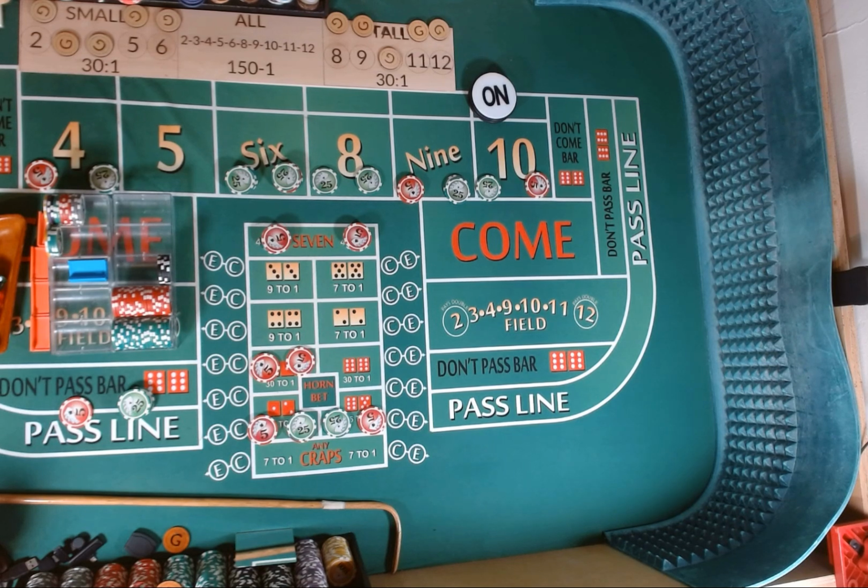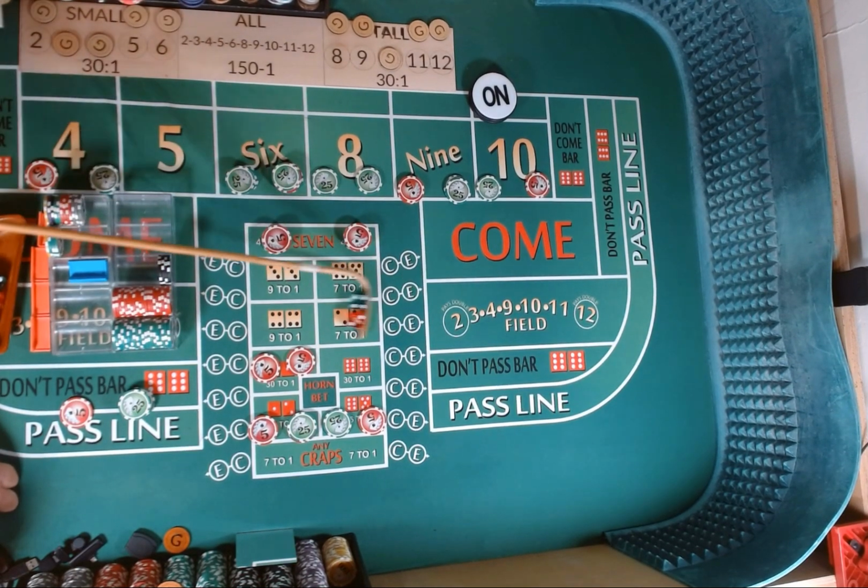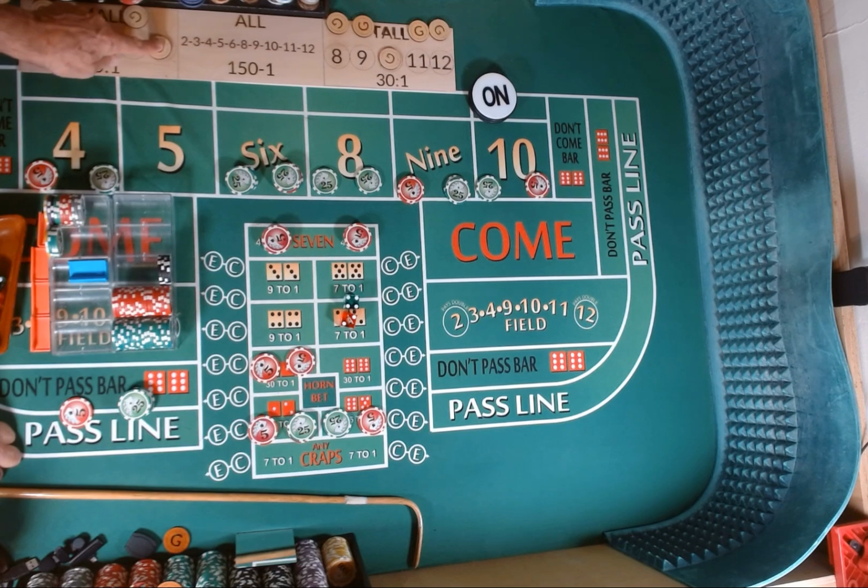Dice are out. 3, 2, 3, 2. 4, 2, 6. Mark the 6.